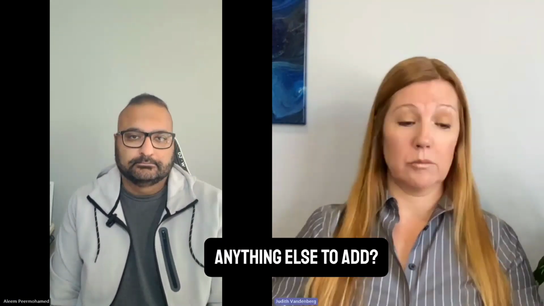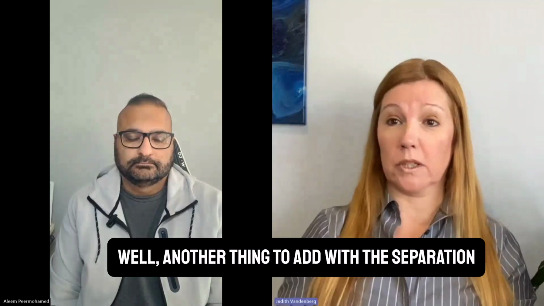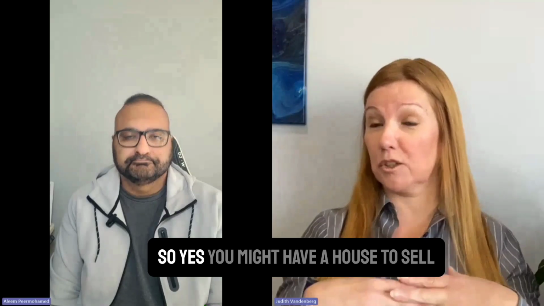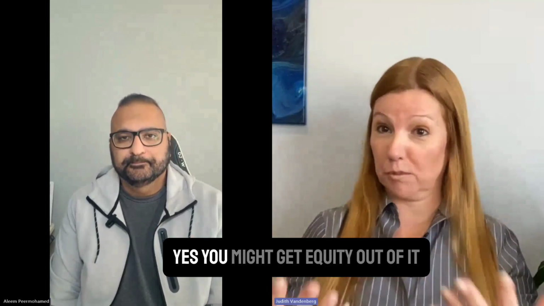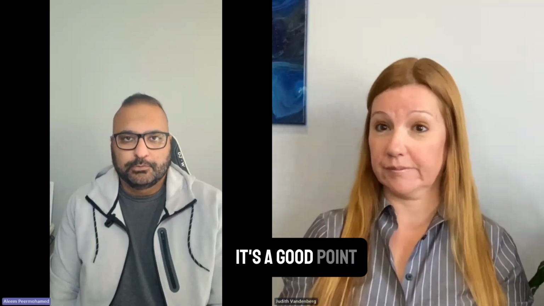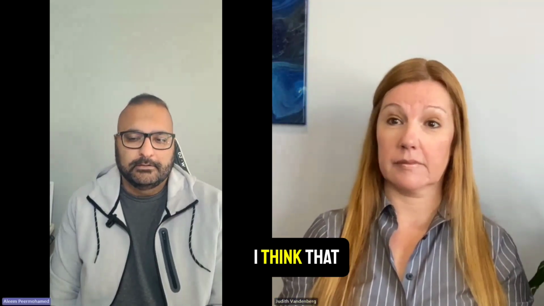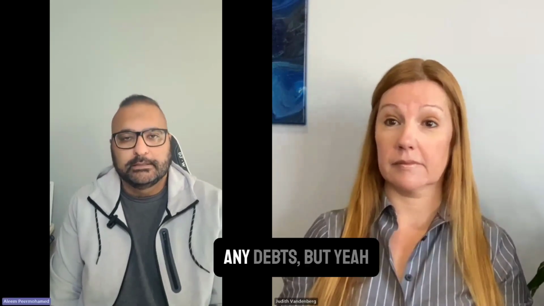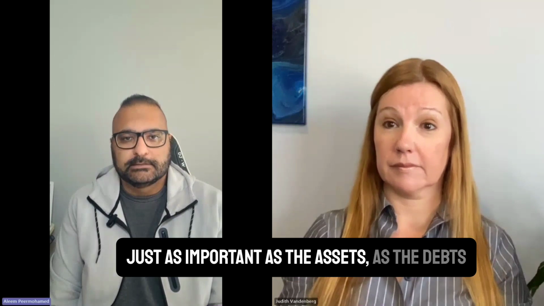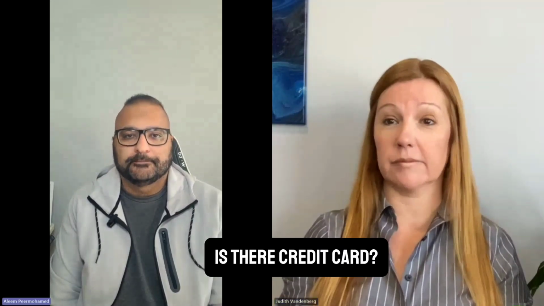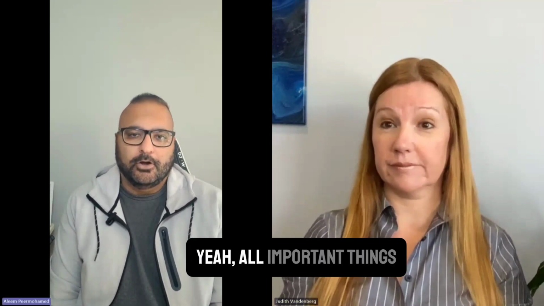Anything else to add? Well, another thing to add with the separation agreement that hasn't been mentioned is debts. Yes, you might have a house to sell, and you might get equity out of it, but then there are those debts that you have to pay as well. It's a good point. In this scenario they didn't mention any debts, but just as important as the assets is the debts. Like who's getting the car, who's responsible for the car loan, is there a credit card? All important things.